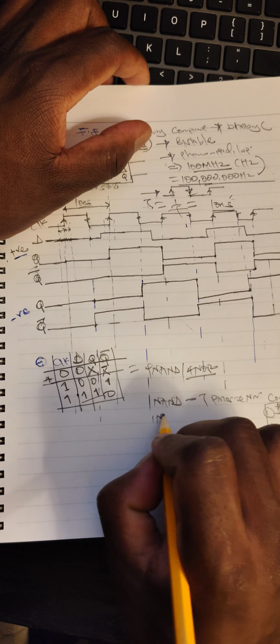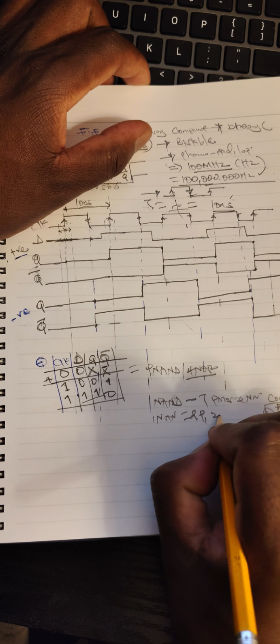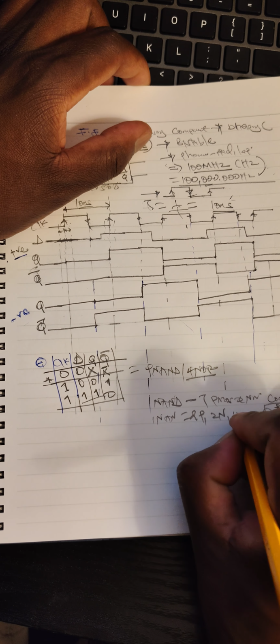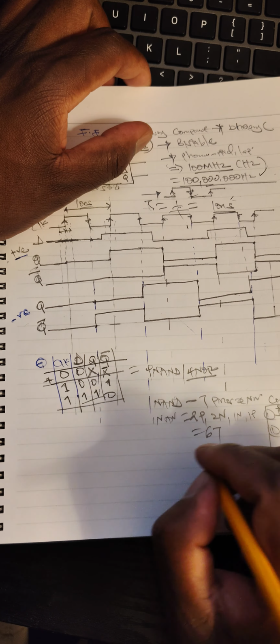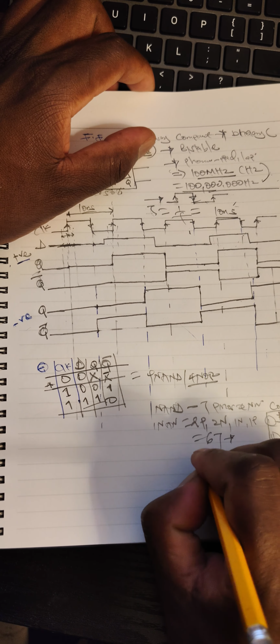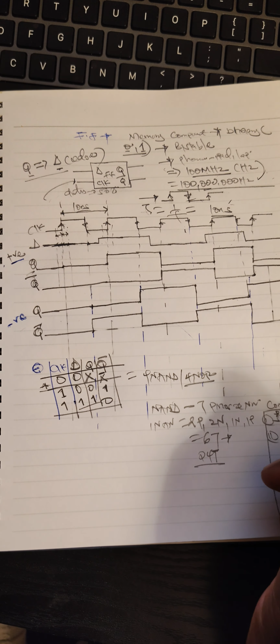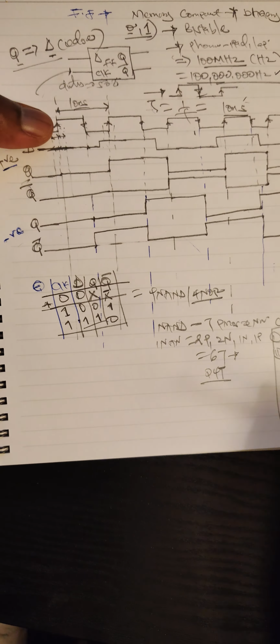So for one AND gate, you will have 2 PMOS, 2 NMOS, and then we have 1 NMOS and 1 PMOS for the inverter. So in total, you'll have 6 transistors. But you do need 4 NAND gates. That makes 24 transistors for the D flip-flop.